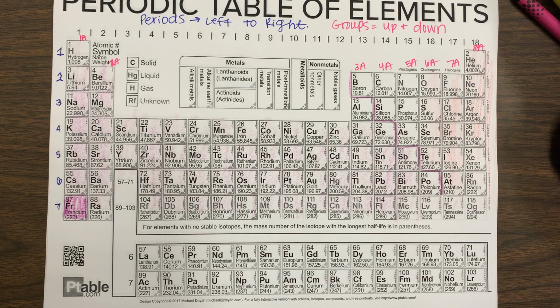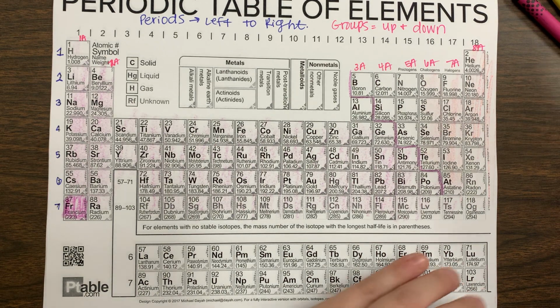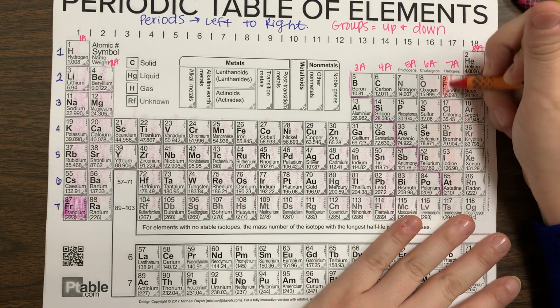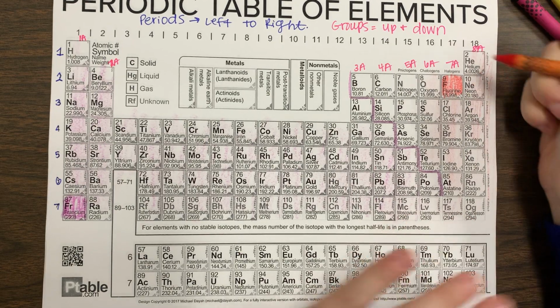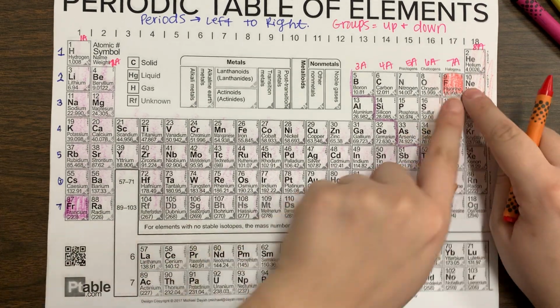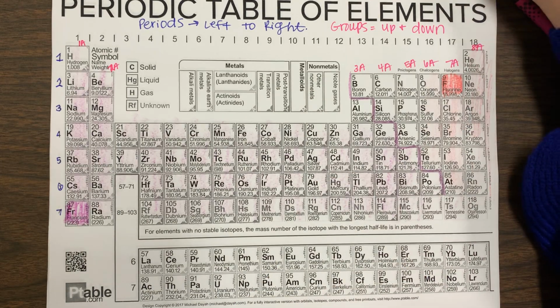They have low densities, but with this one, the most active nonmetal is going to be fluorine, which is going to be in the top right. So for metals, it was bottom left. Nonmetals, top right.